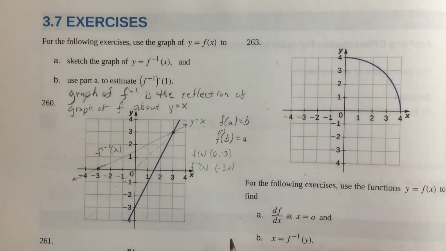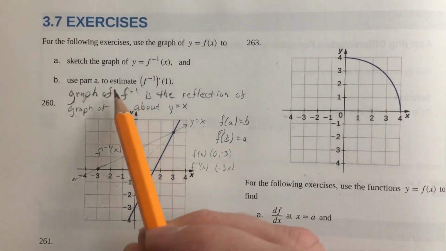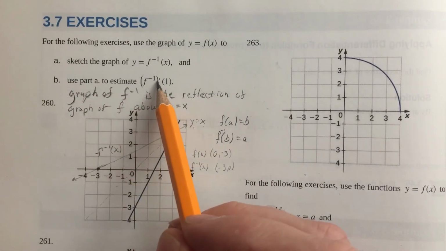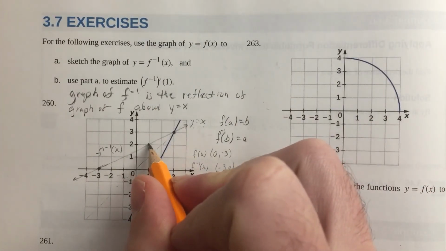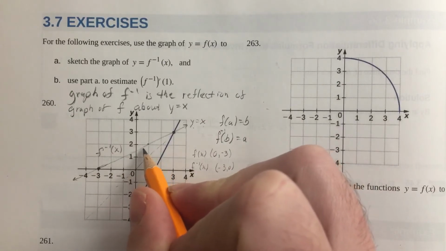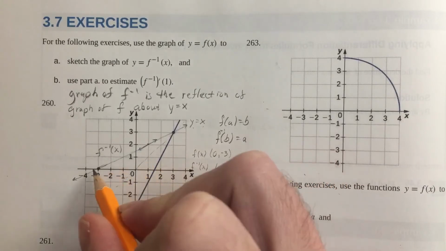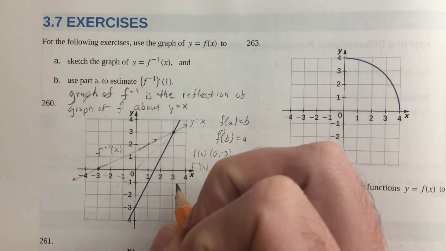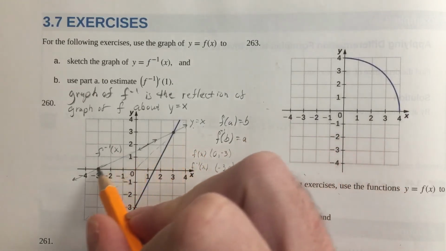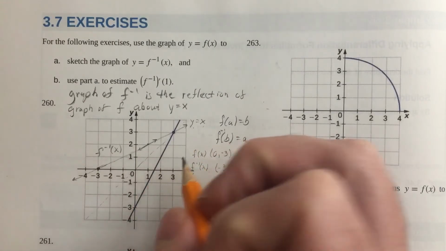Okay, so we've got the graph of f inverse on the picture here, and now we're supposed to use part A, meaning our graph, to estimate f inverse derivative at 1. So I go to 1, and I go up to the inverse function, and then I look at the slope of the tangent line there. Well, the slope of the tangent line is the same as the line itself. So if I can just figure out the slope of the f inverse line, I'll know the slope of the tangent line there. Again, just because it's linear.